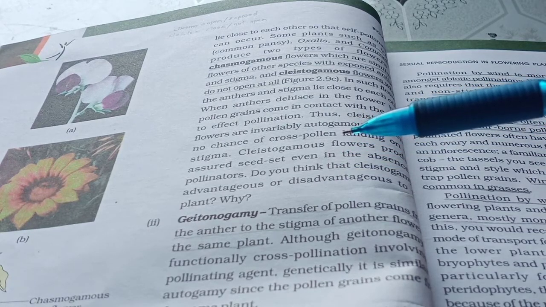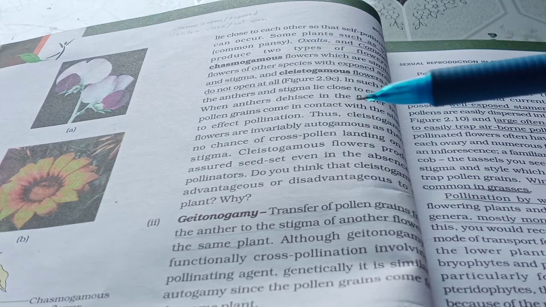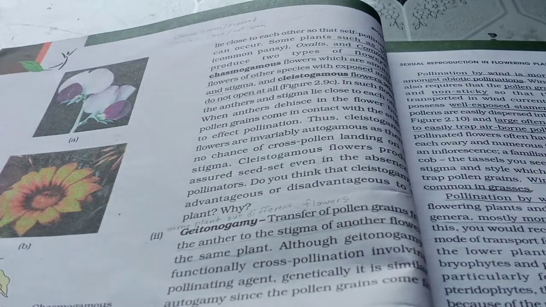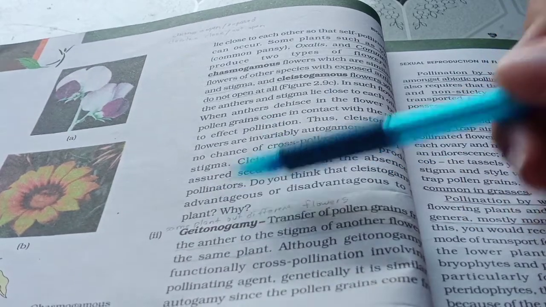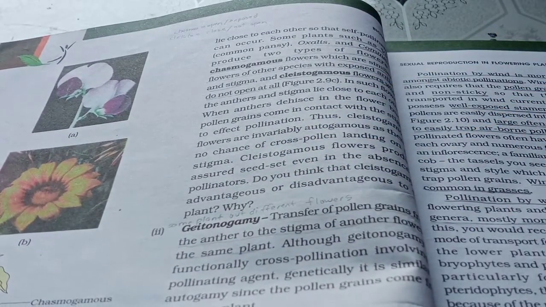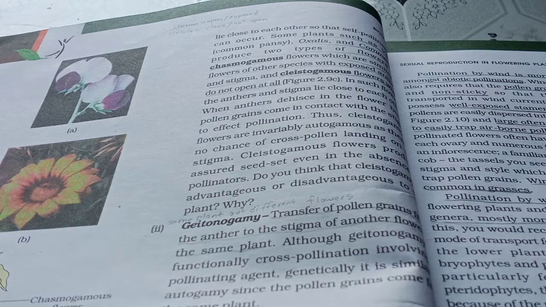Geitonogamy is a mixture of self-pollination and cross-pollination. Why? Self-pollination because it occurs in the same plant but different flowers. Same plant but different flowers. Okay? Geitonogamy is same plant but different flowers. So I said self-pollination and also cross-pollination. Okay? Cross-pollination because the flowers are already different, right?